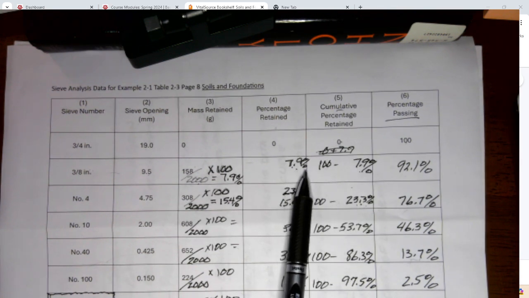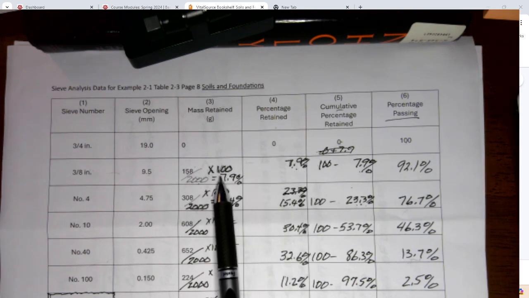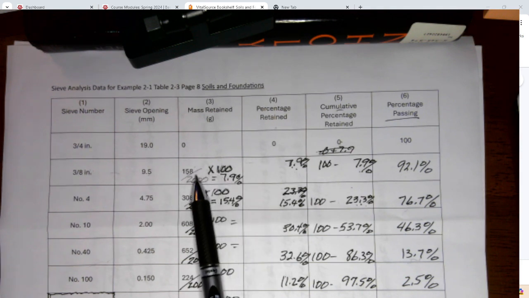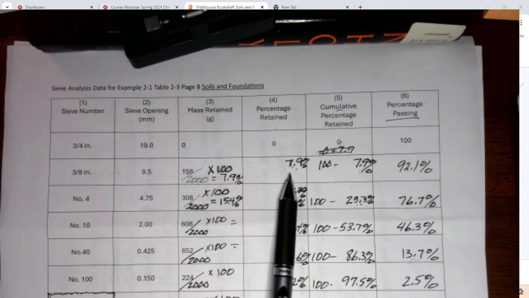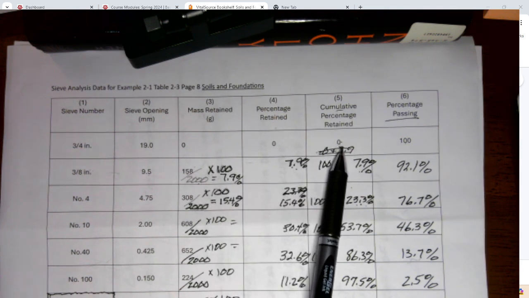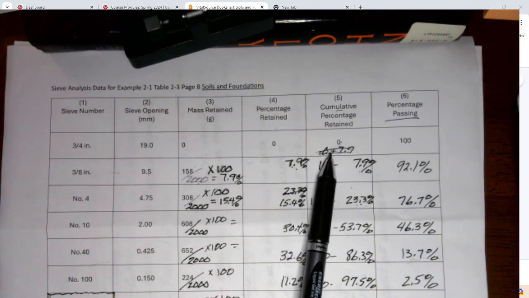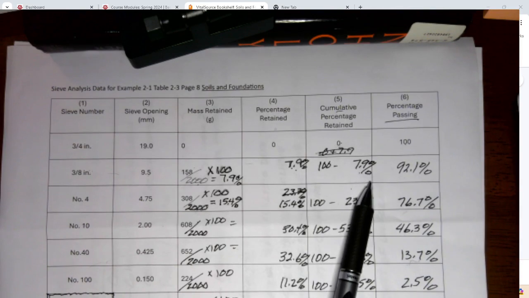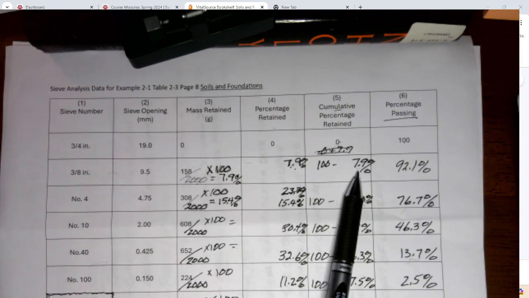Once again, 7.9% right here, because you took 158 grams divided by 2,000. You got 7.9%. To get your cumulative percent, you added 0, the previous retained, to 7.9, and that left you with the same 7.9.